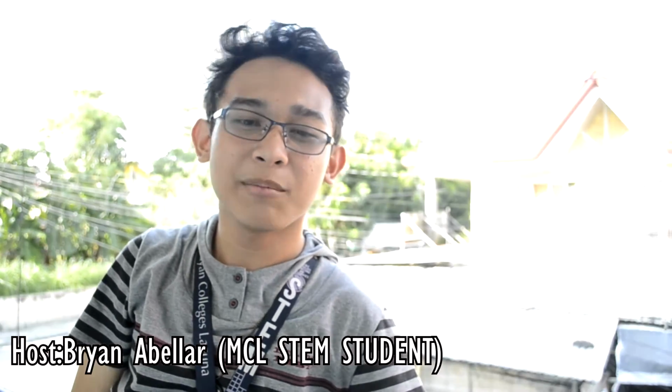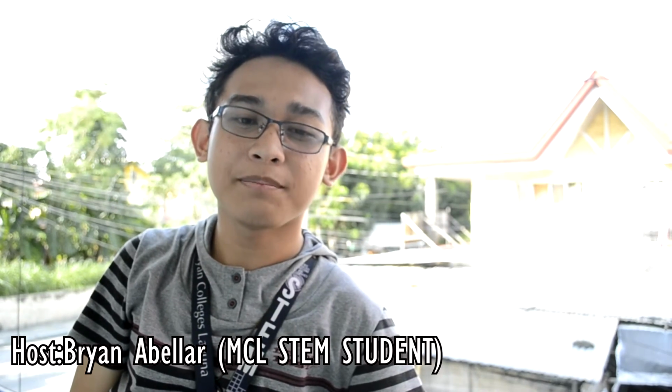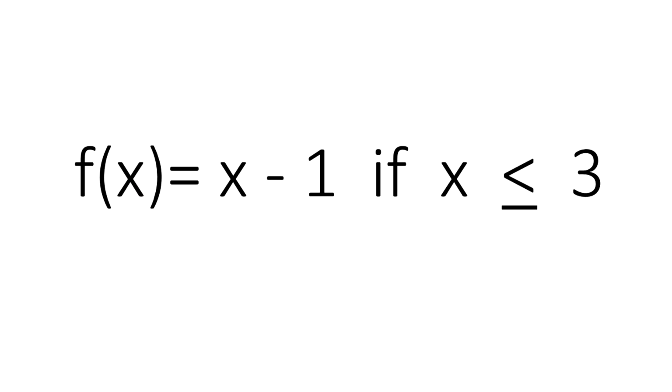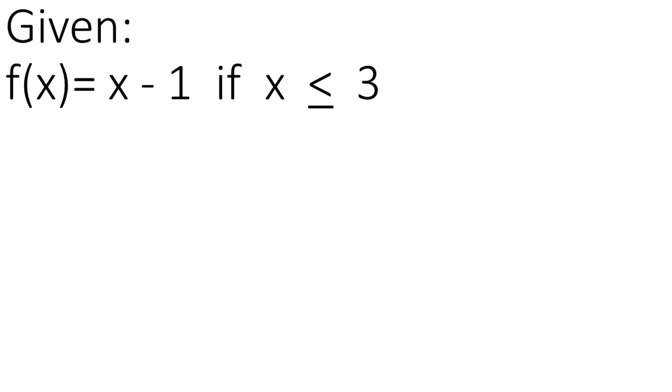I'm Tom Brian and I'm going to teach you about piecewise function. So, here's the first example. We can see in this equation that f of x is equal to x minus 1 if x is less than or equal to 3.